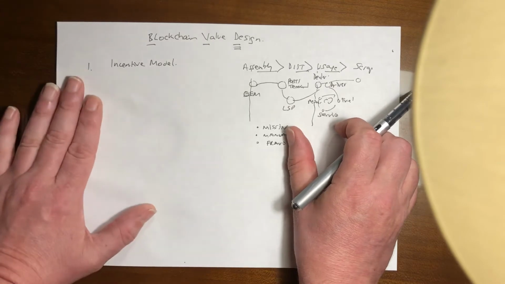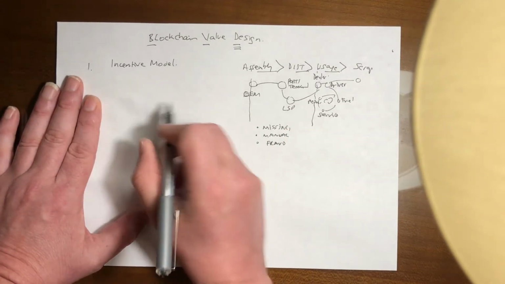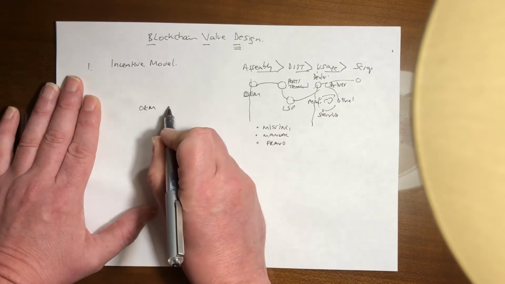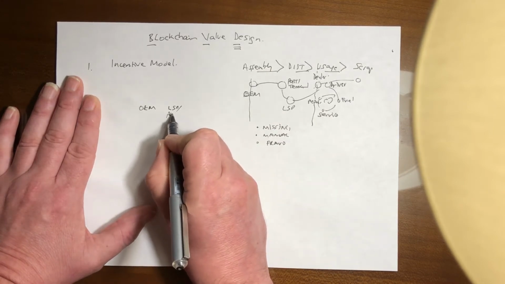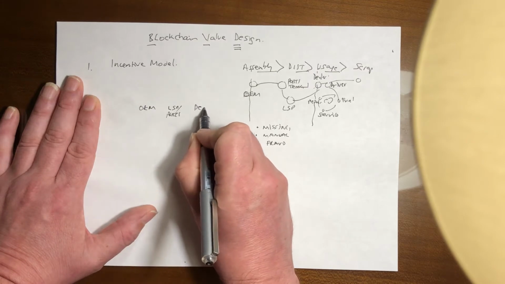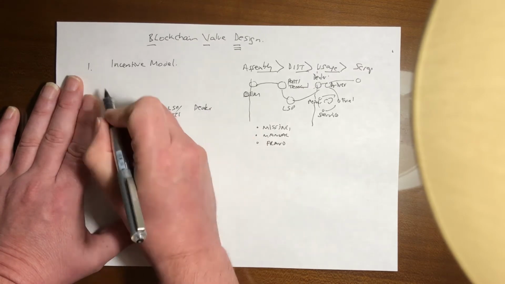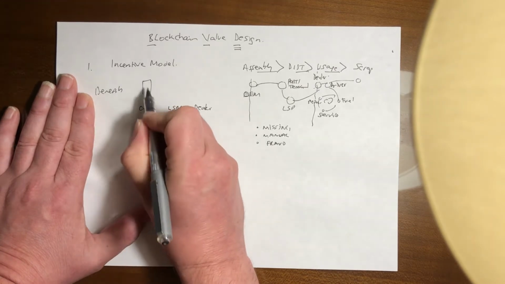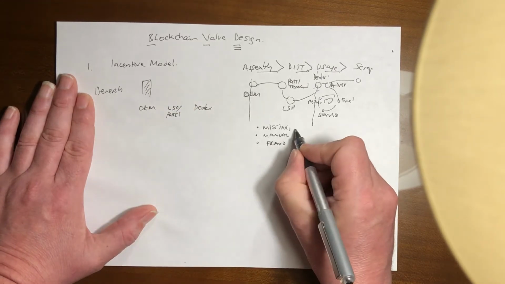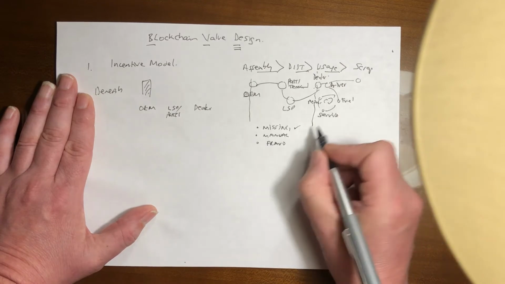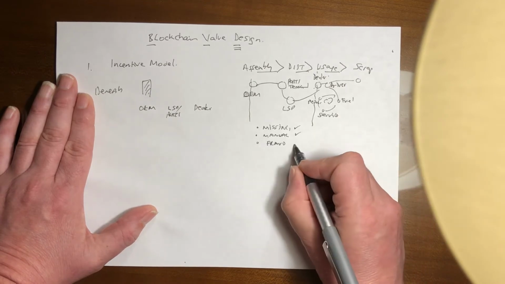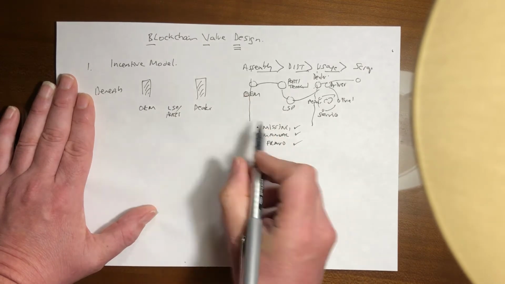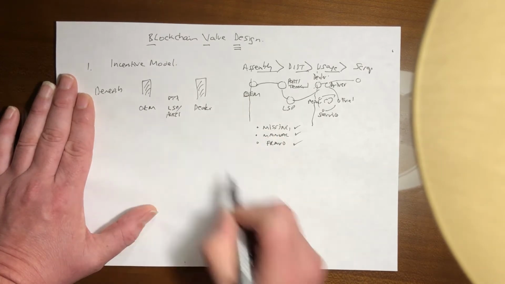Now, if I'm putting in a blockchain, I'm going to be looking at my key members from here to here. I've got my OEM, I've got my LSP, ports and terminals, and I've got my dealer. Each of these is going to be getting some benefits. Let's say the OEM gets lots of benefits: the missing cars are reduced, the manual work is reduced, the fraud is reduced. Let's say the dealers are getting lots of benefits, but maybe the ports only get a small benefit.